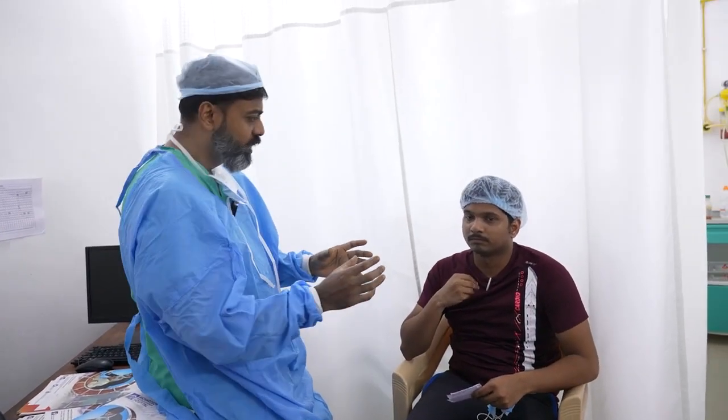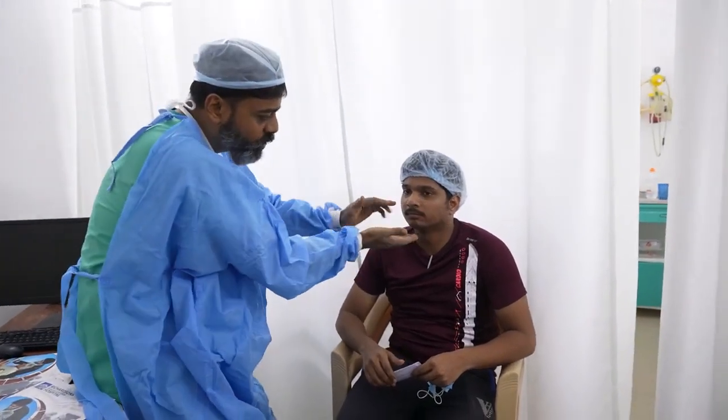Hi friends, we are about to do genioplasty with jaw sculpting and angle osteoplasty for this handsome guy. I'm going to explain what we're going to do in very few words. First of all, if you look at his face, his lower third is really less, and this is come outside and this is short and retruded. So what are the main issues with this kind of a face shape?